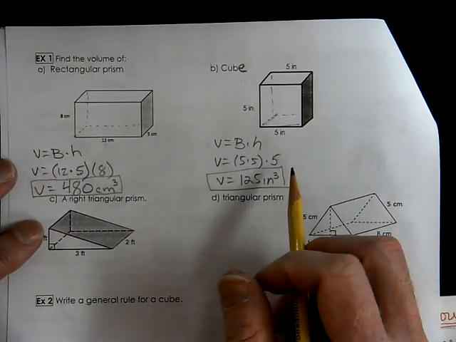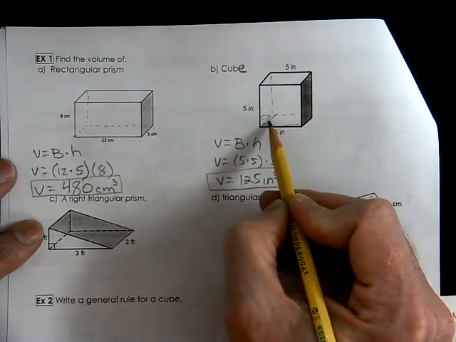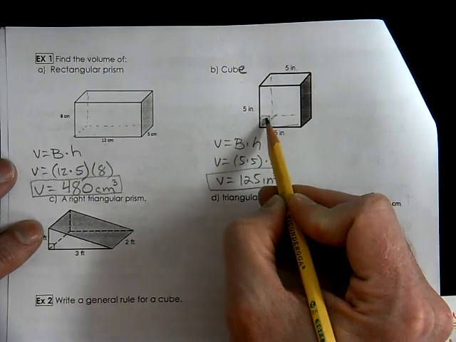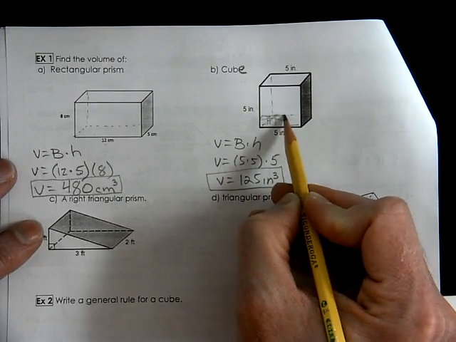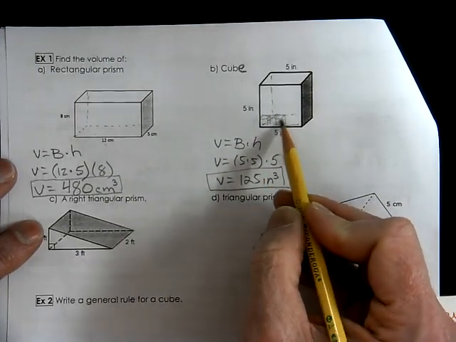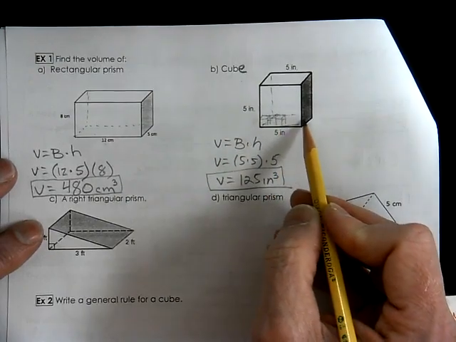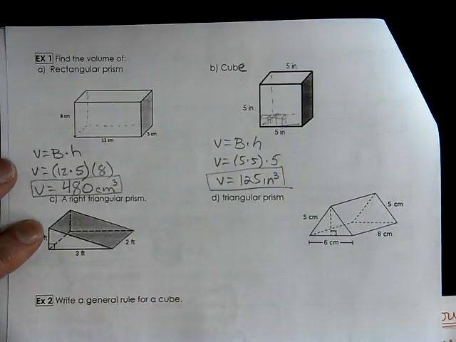So I think about that as being how many dice can fit inside this shape. That's what volume is. The number of dice that you could lay out to fit inside this cube.